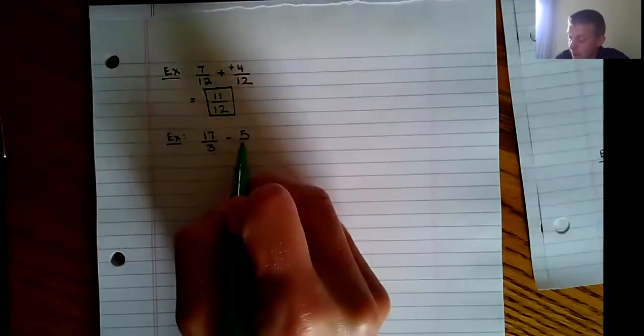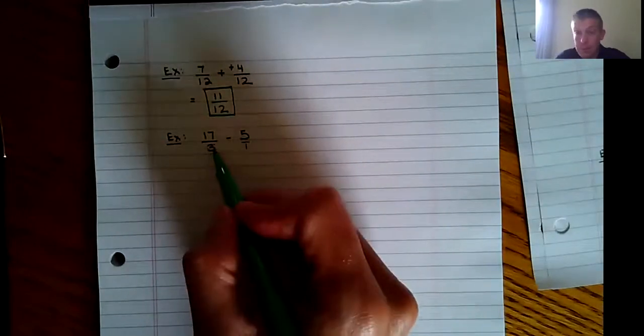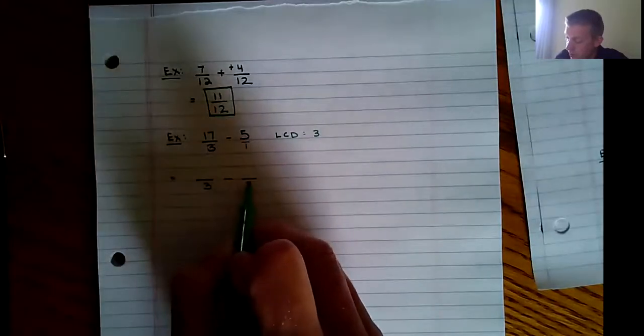Last example I'm going to do, then I'm going to have you try a few of these. What if I did 17 thirds minus 5? What do you think the common denominator is? Well, remember this is really 5 over 1. So the least common denominator, if I count by 1s or count by 3s, it's going to be 3. So I'm going to write 2 fractions, both over 3. 17 thirds can stay exactly the same.